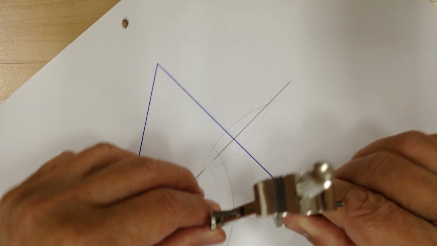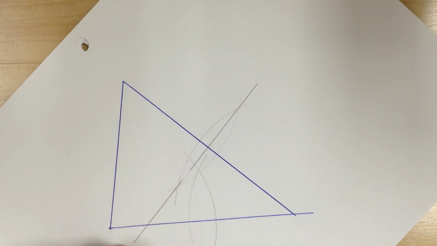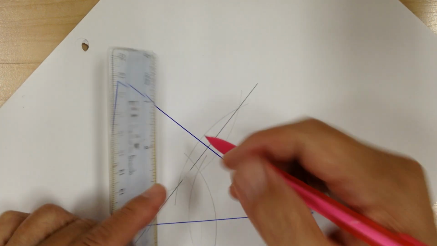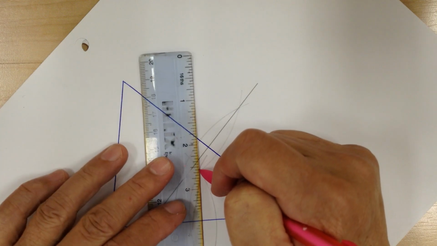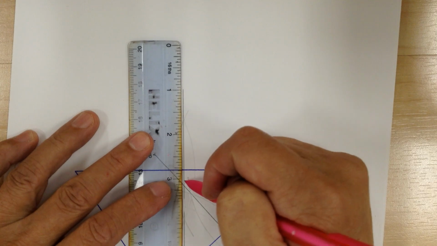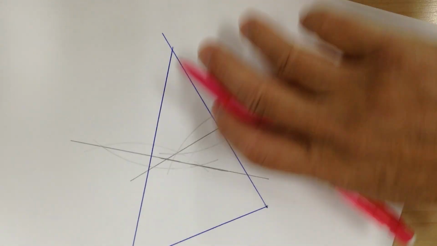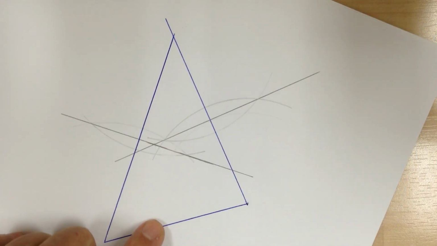Again, you have to have more than half of the length. So from here, go and get a perpendicular bisector. Okay, so we can see that it's right over here. Now let's go and do the perpendicular bisector of this side.